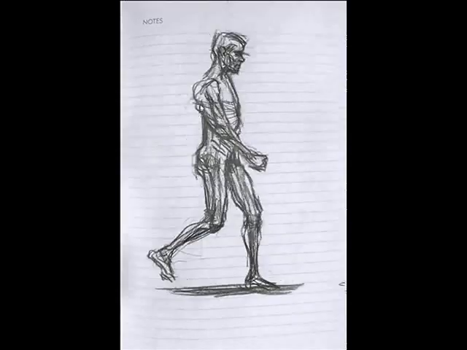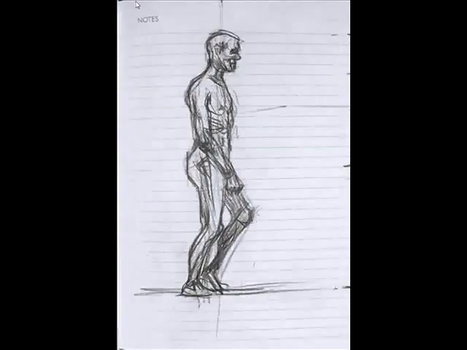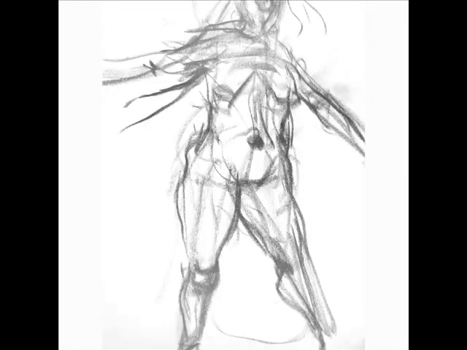In the drawing class you take with me, if the class has a model available and is of long enough duration, this is an exercise we shall almost certainly try.